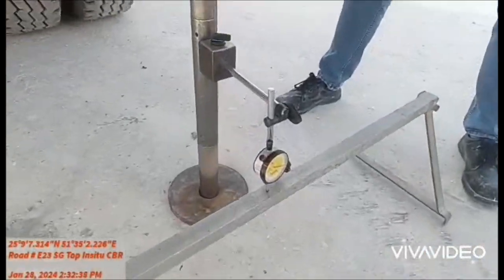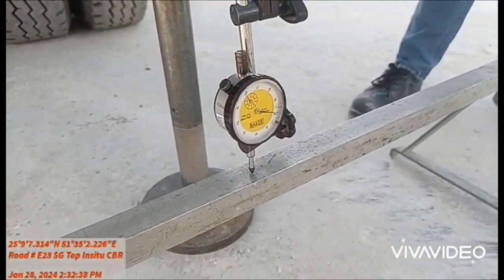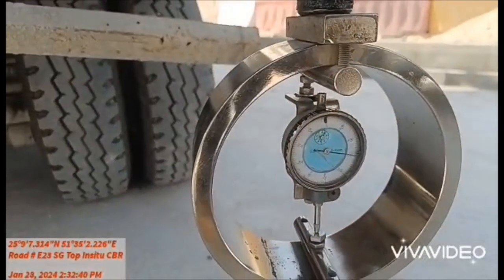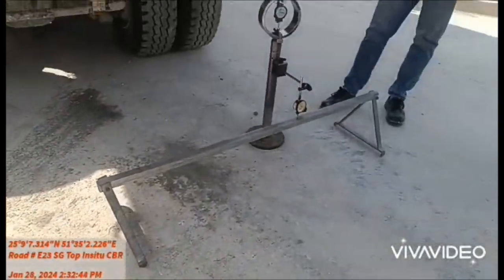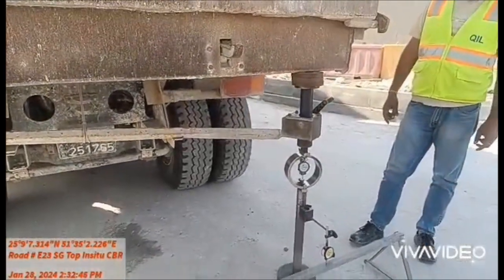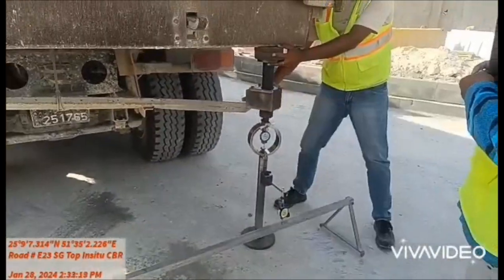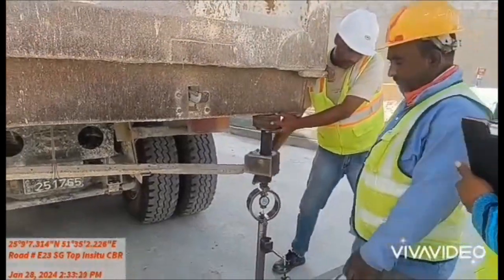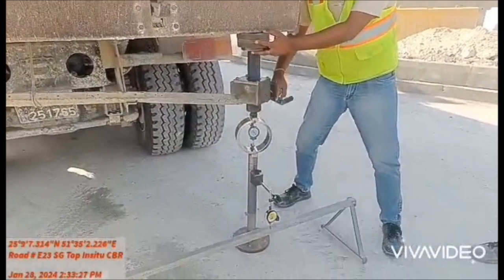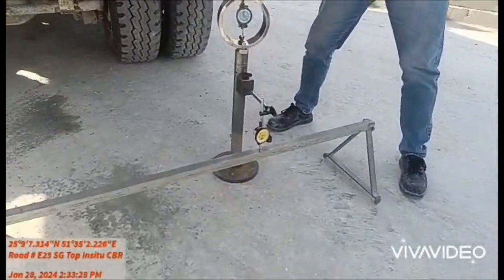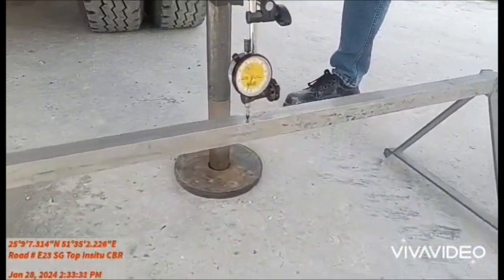As you can see here, this is the reading gauge. Once you put the load over this, the penetration goes on, and it will be recorded in the reading sheet. It's a lengthy process, but we made it short in the video.